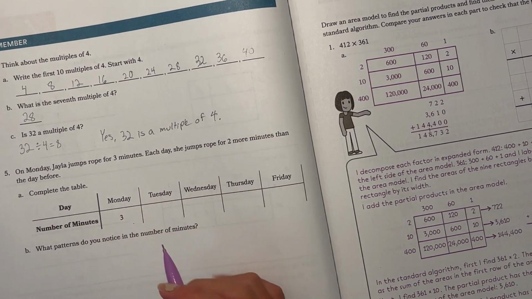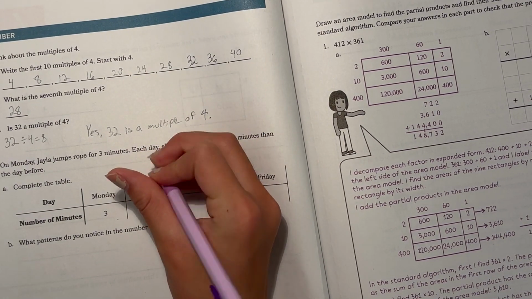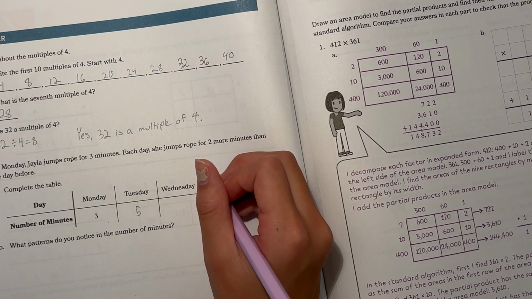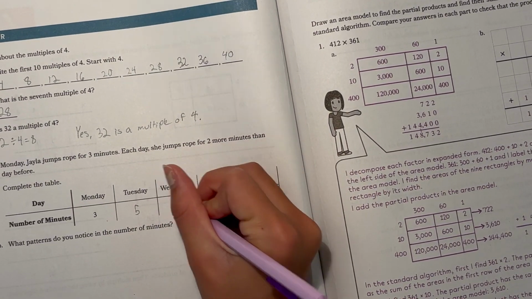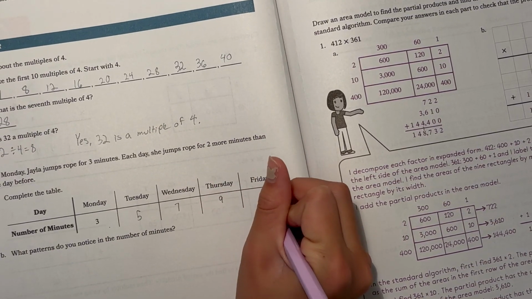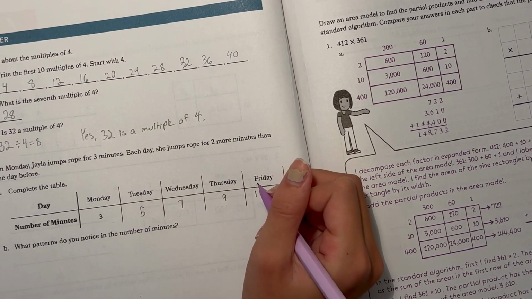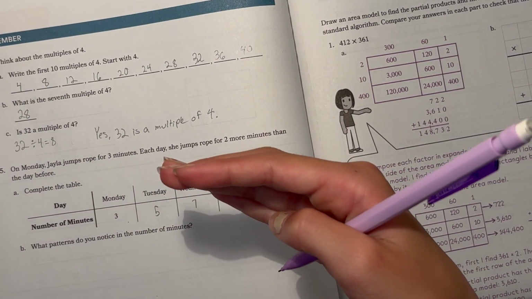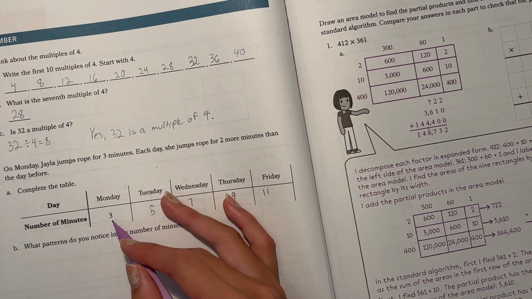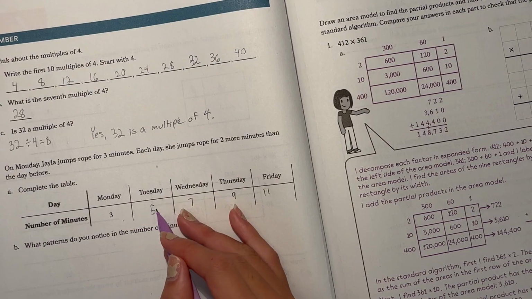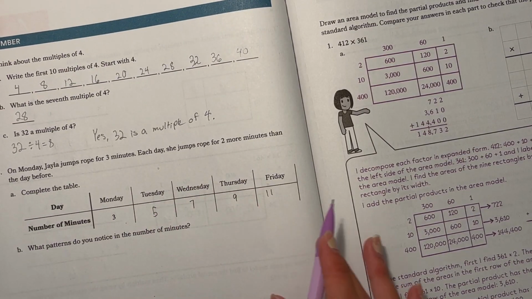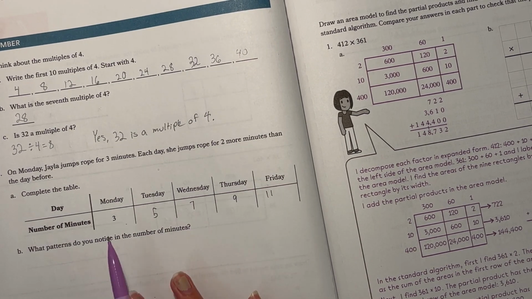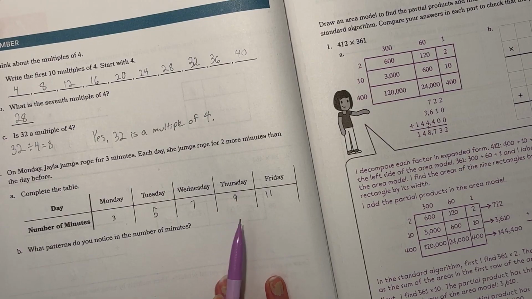So we could just do 3 plus 2, which equals 5, and then 5 plus 2 equals 7, 7 plus 2 equals 9, and then 9 plus 2 equals 11. We could also do, since it goes up by 2 each day, 3 plus 2, and then 2 times 2 equals 4, so you could do 3 plus 4, then 2 times 3 equals 6, 3 plus 6 equals 9, and so on.